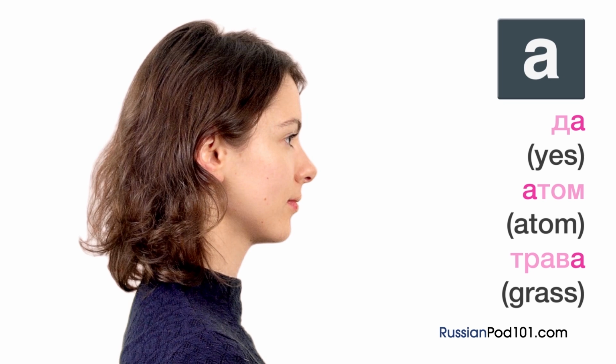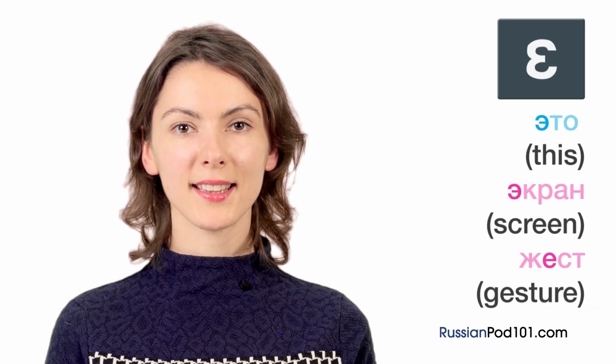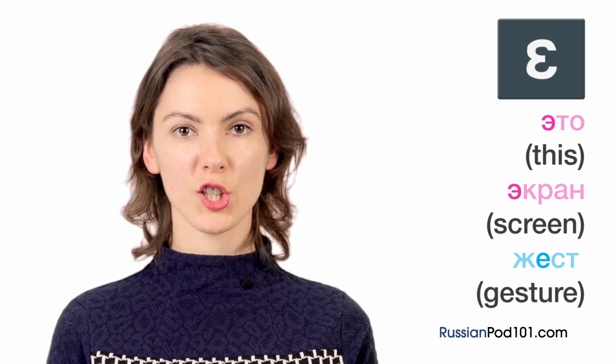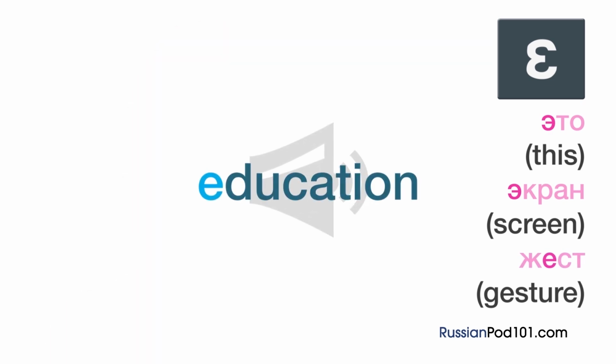А. The next vowel is Э. Это. Экран. Жест. This vowel sound is identical to the E in education.